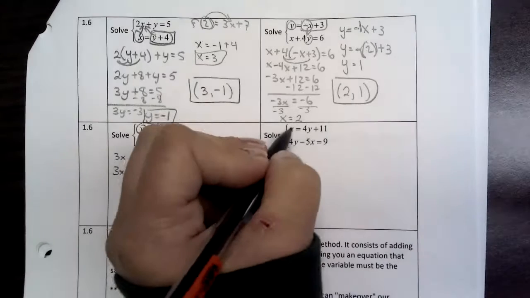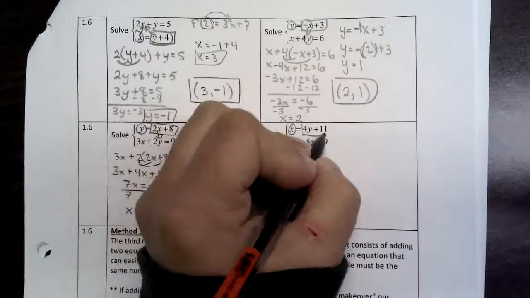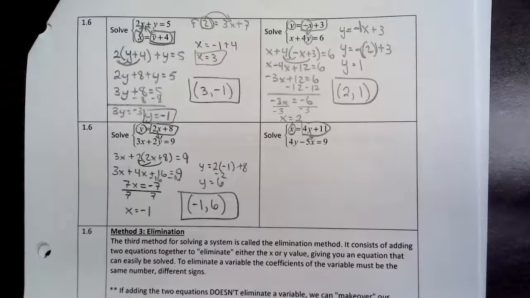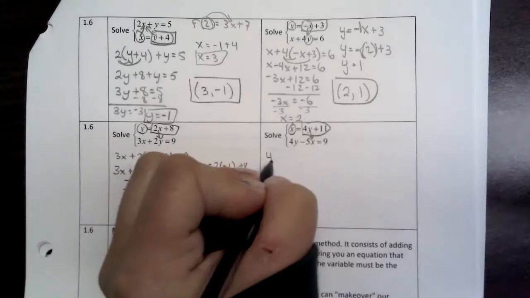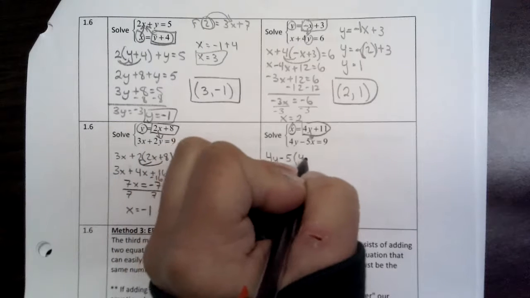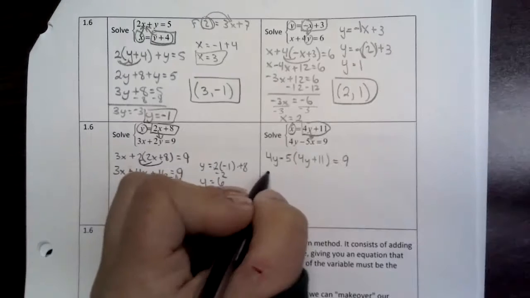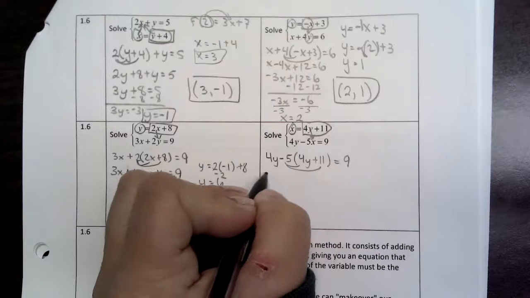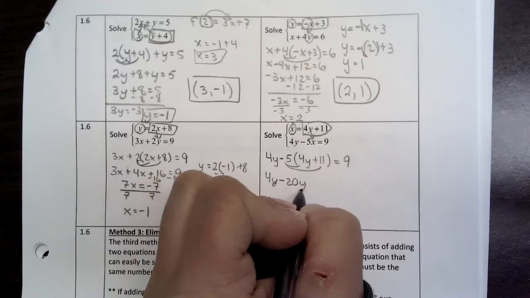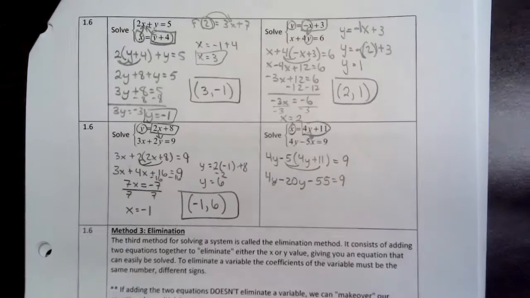All right, so my last one that I'm going to do substitution for today, x equals 4y plus 11. So anywhere I see an x in the other equation, I'm going to plug in 4y plus 11. So I get 4y minus 5 times 4y plus 11 equals 9. So I'm going to distribute this -5. So I get 4y minus 20y minus 55 equals 9.